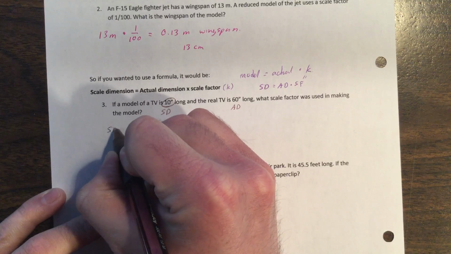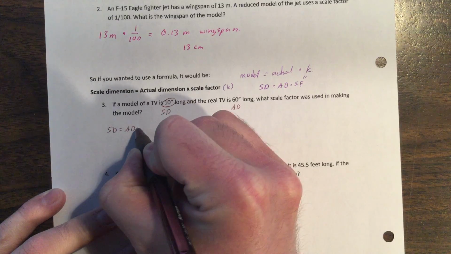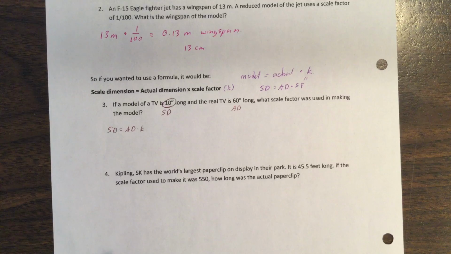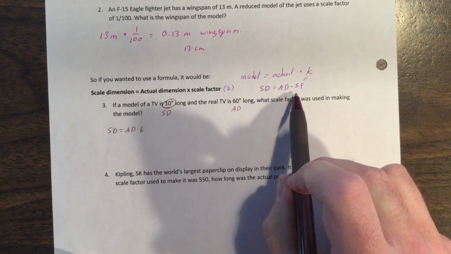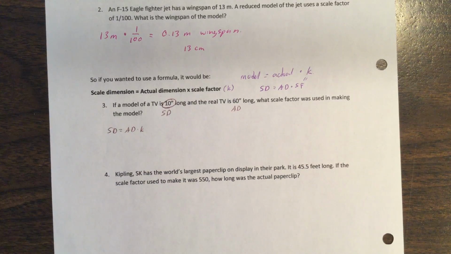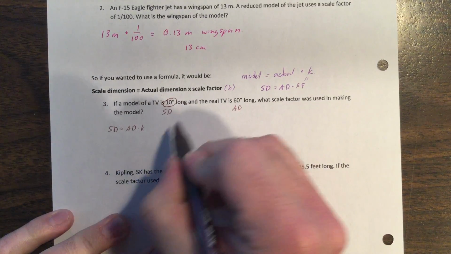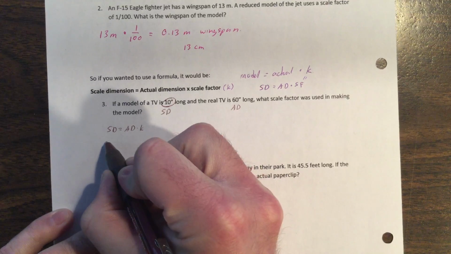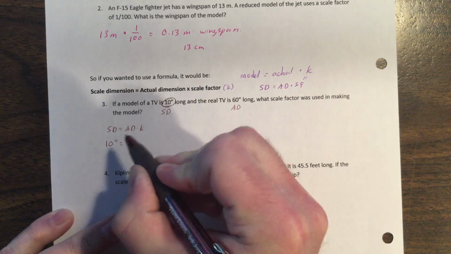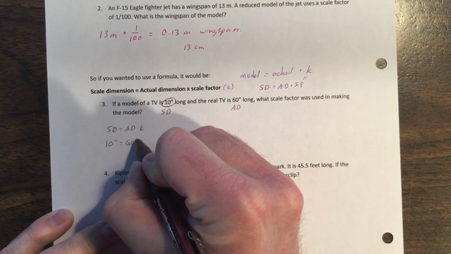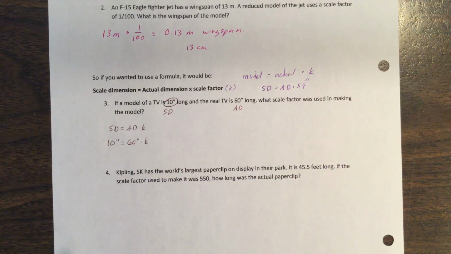Well, our scale dimension is equal to actual dimension times our K, or our scale factor. I'm going to use K in this case. If you want to use SF, you can as well, but it can be a little confusing. Let's use K. Now, when we put our numbers in, we know that this is 10 inches, and that is equal to 60 inches times K. For some of you, you're understanding this quickly with algebra.